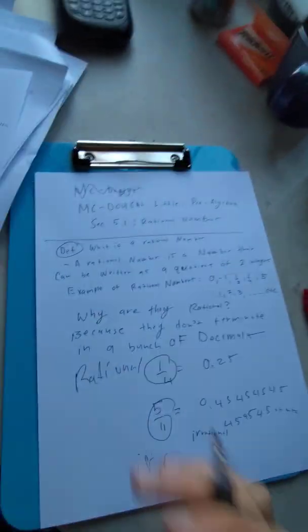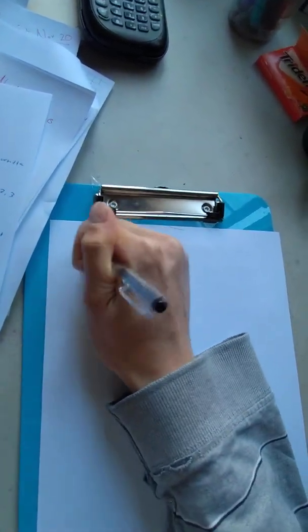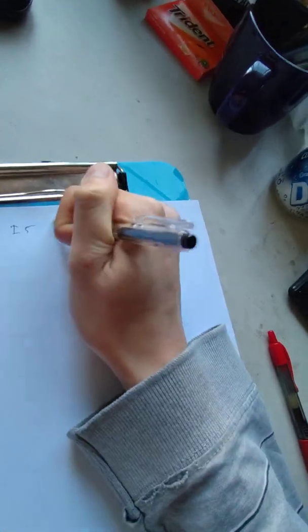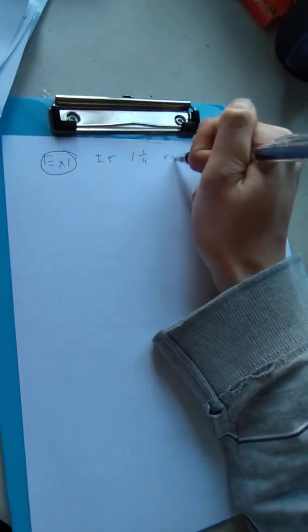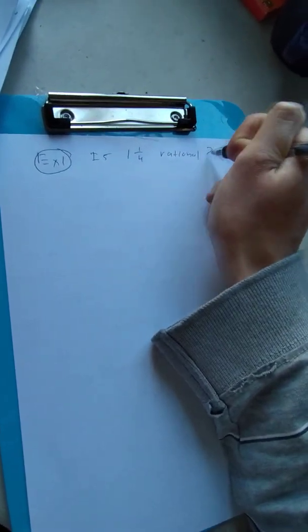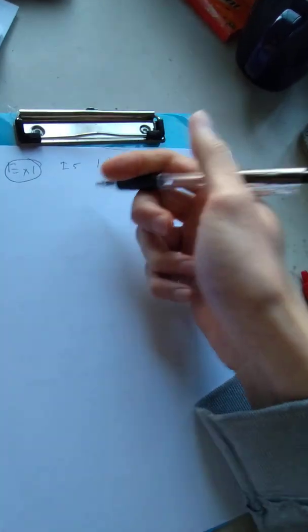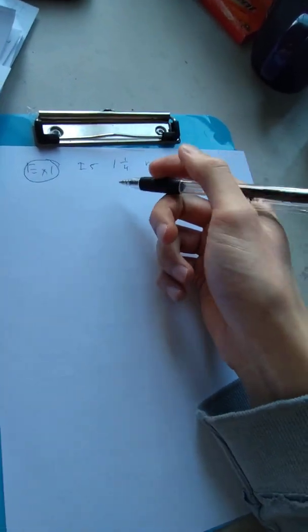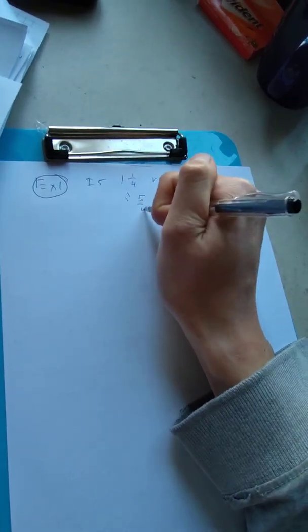Okay, so from this, we're going to present our first example. Is 1 1/4 rational? How can we show that it is rational? Basically, from 1 1/4, what we know is that it is going to equal 5/4.